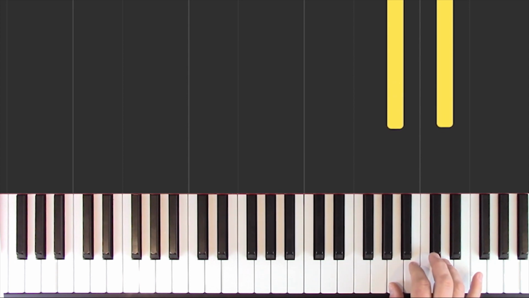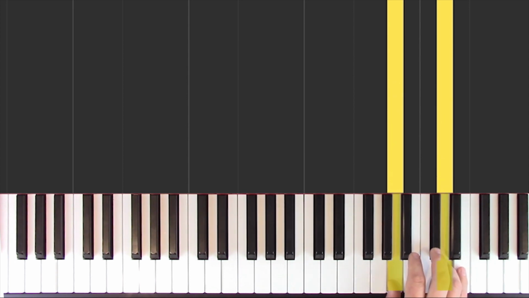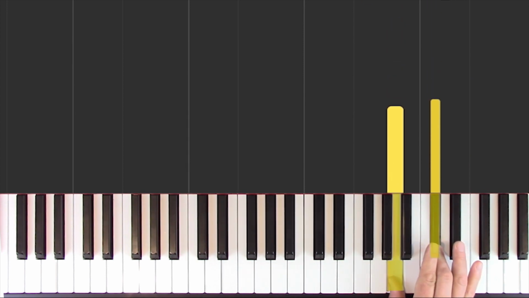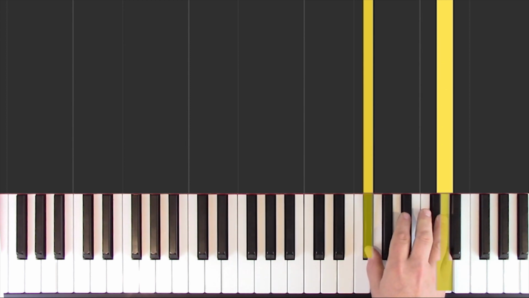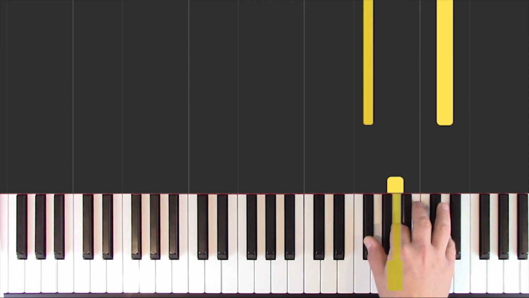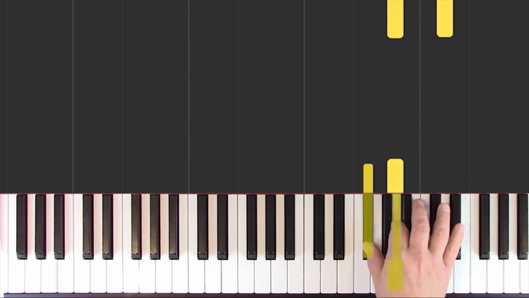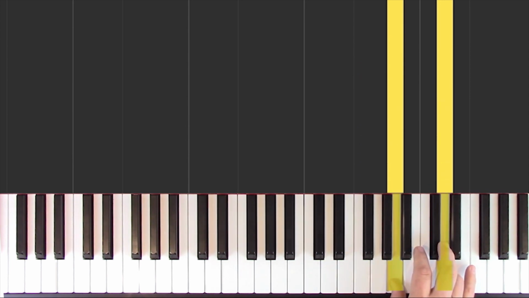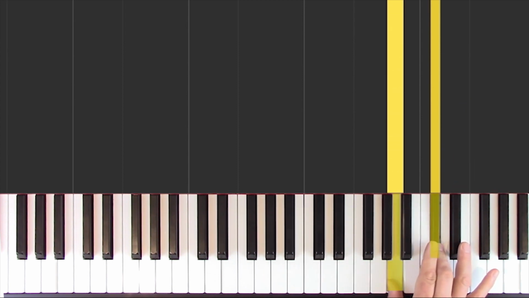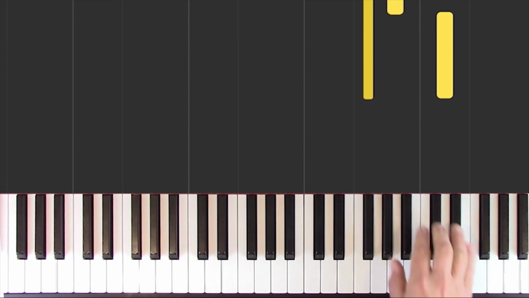And the next chord is D and A, and the top note goes E, C sharp, and the A repeats. Okay, let's do that again. So now into D major, so D, A, D, A, F sharp repeats, D, A, D, A is a chord now, and then E, C sharp, and the A repeats. Let's just try that once again.